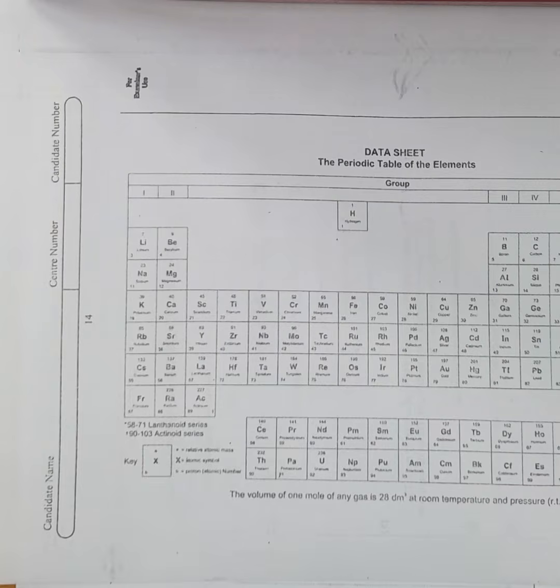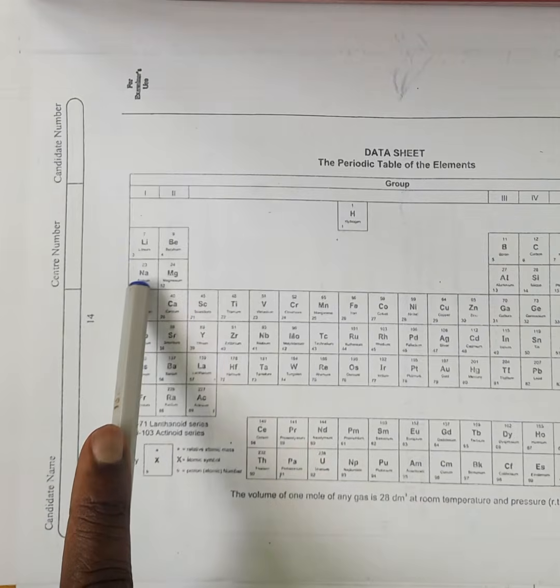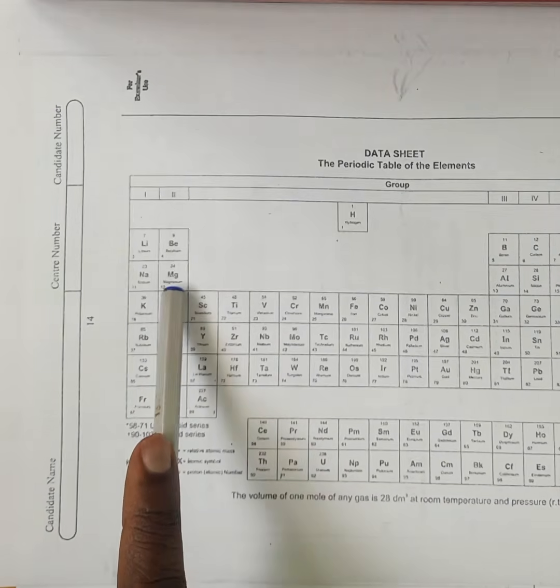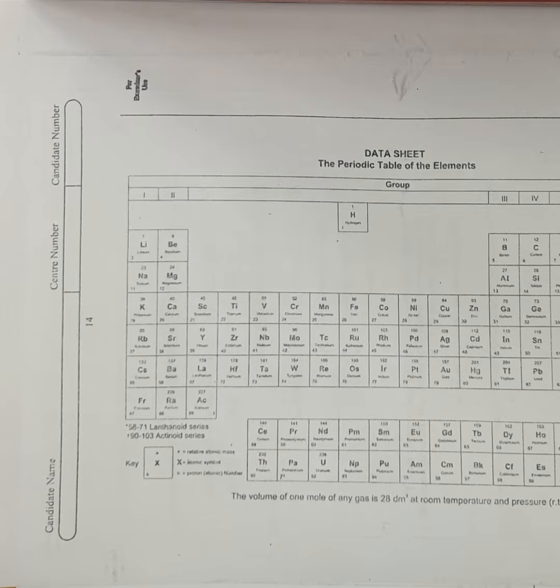We are informed that an element X is found in period 3. So it means it is from sodium to argon. And then we are told that it has 2 valence electrons. The elements that have 2 valence electrons are in group 2. This is the first group, group 1, and then this is the second group, which is group 2. So the elements that are in group 2 are the ones that have valence electrons of 2. It means that they have 2 electrons in their outer shells.